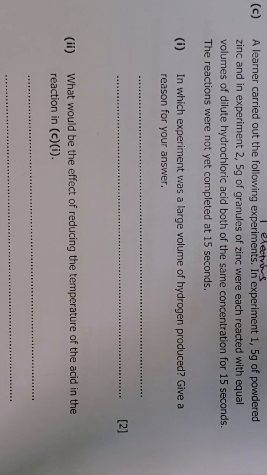Part C. Elena carried out the following experiments. In experiment 1, 5 grams of powdered zinc, and in experiment 2, 5 grams of granules of zinc were each reacted with equal volumes of dilute hydrochloric acid, both of the same concentration, for 15 seconds. The reactions were not yet completed at 15 seconds. C1. In which experiment was a large volume of hydrogen produced? Give a reason for your answer.